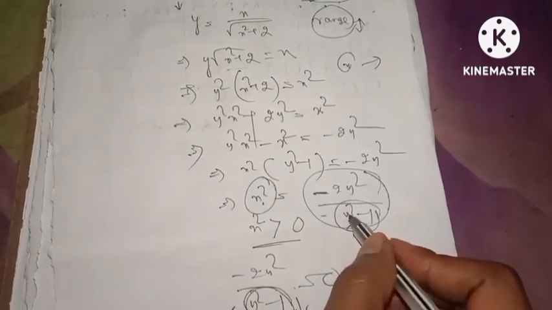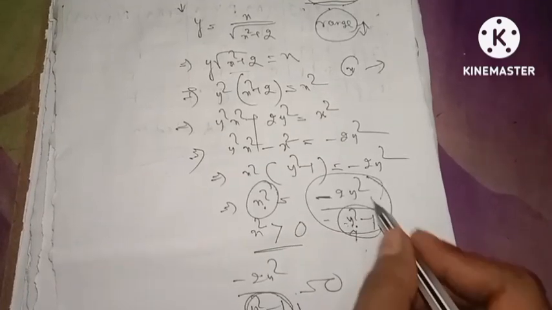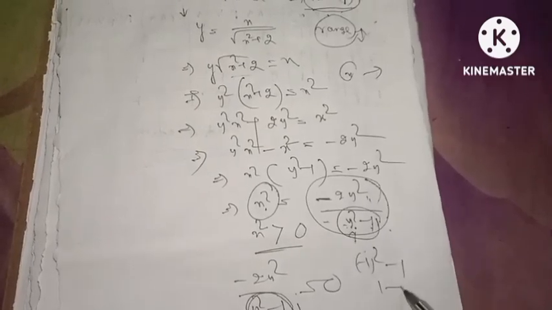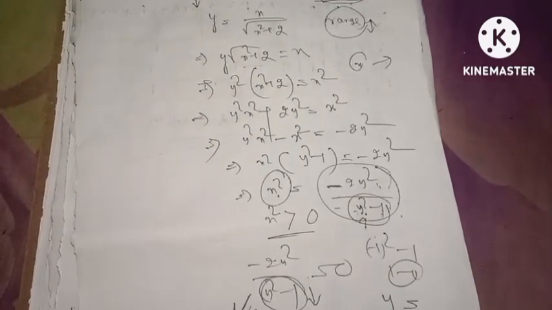When you put 1, 1² is 1 and 1 − 1 = 0, so something by 0 will be infinite. For −1, (−1)² is 1 and 1 − 1 is 0, so it is undefined. So the range is all values except −1 and +1. This is the range.